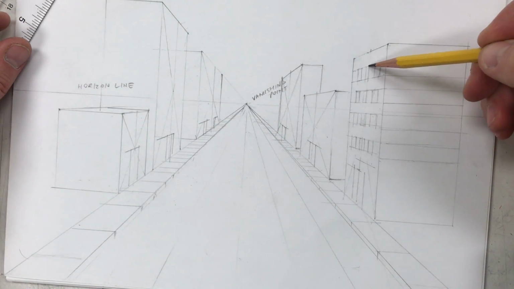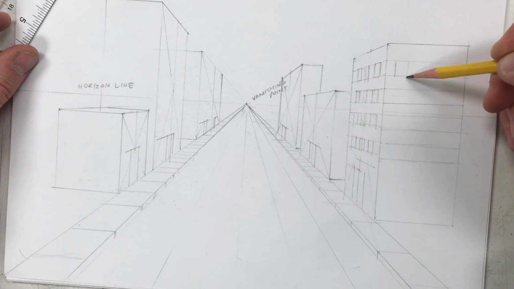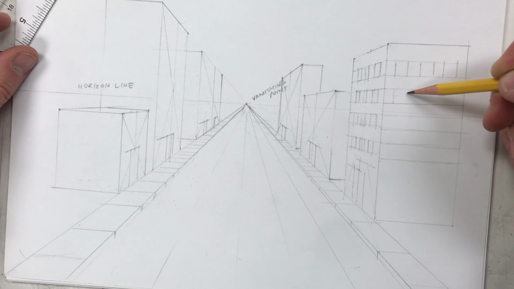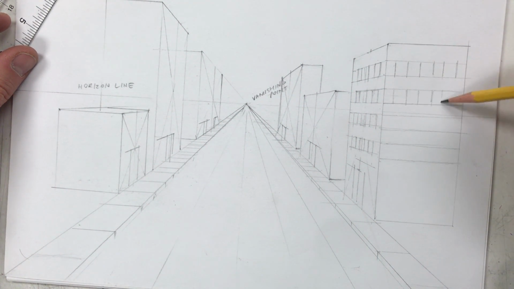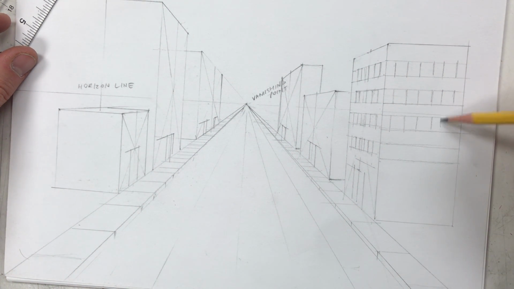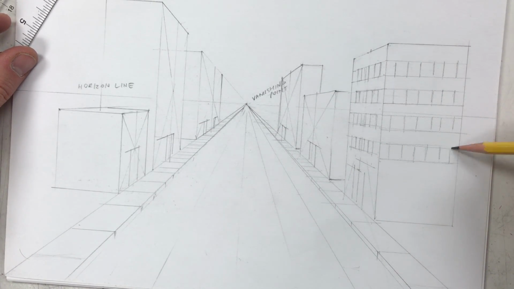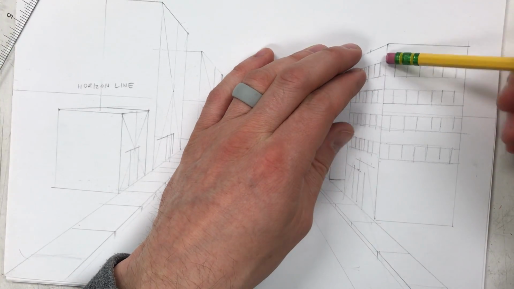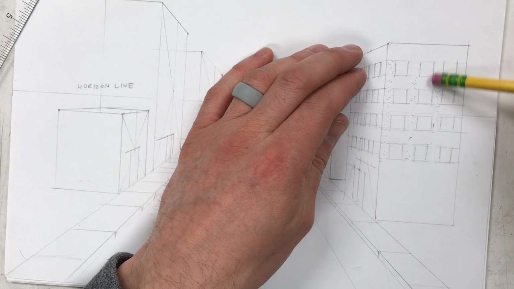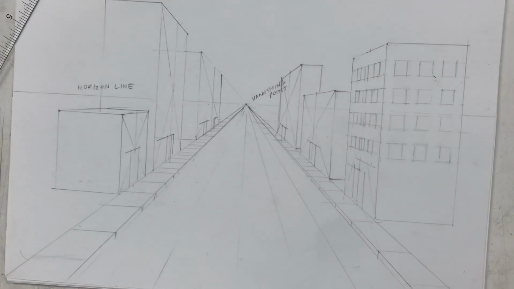So now I know I'm going to have multiple windows, and I can put those windows in. So we'll just do 3 on this side like I did on the other side. Should be using my ruler, but too lazy to do it. Going in like this, and I'm just going to erase those lines that I don't need. I'm just helping.